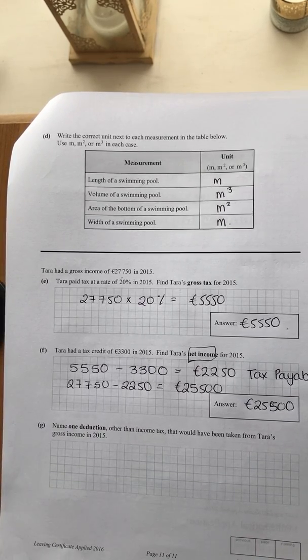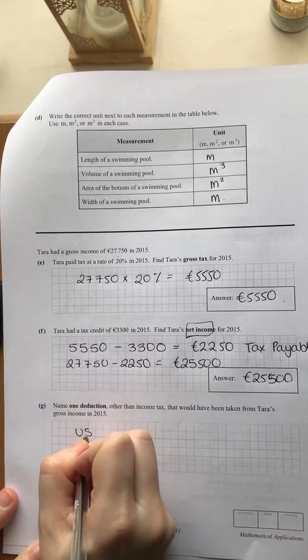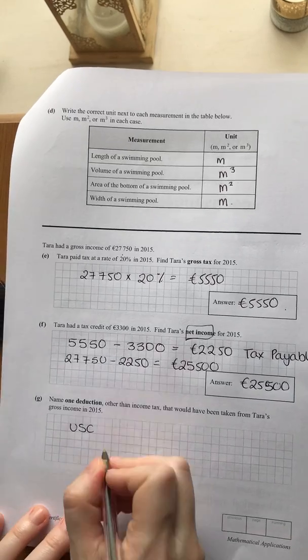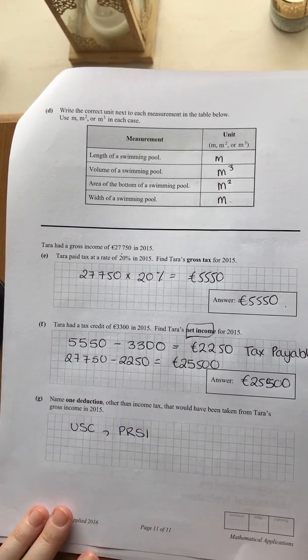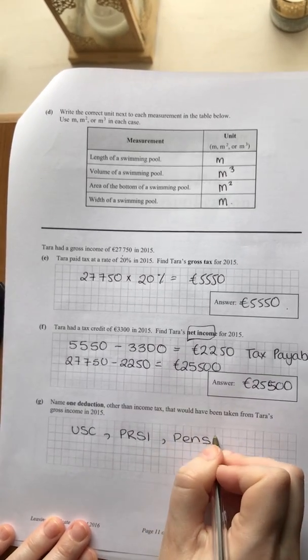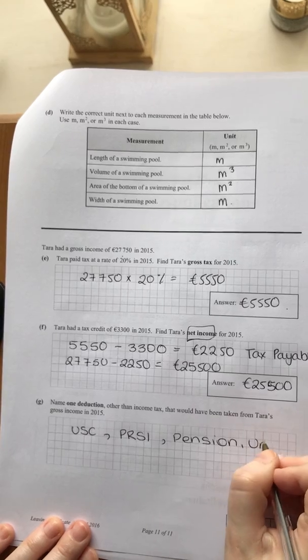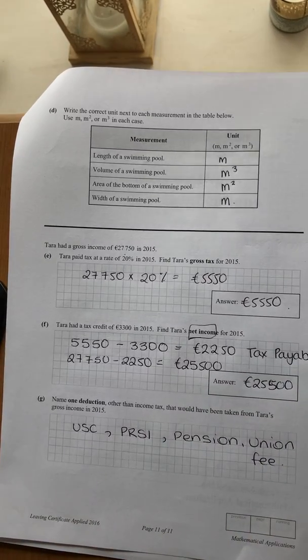For part G then, name one deduction other than income tax that would have been taken from Tara's gross income in 2015. Well, there could have been USC, which is another tax. There could have been PRSI, or we don't know how old Tara is. Maybe there was a pension, or maybe there was a union fee. Any of those will be accepted.